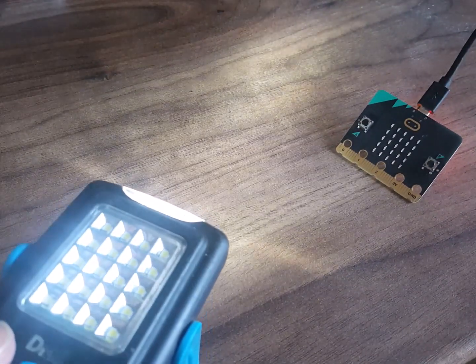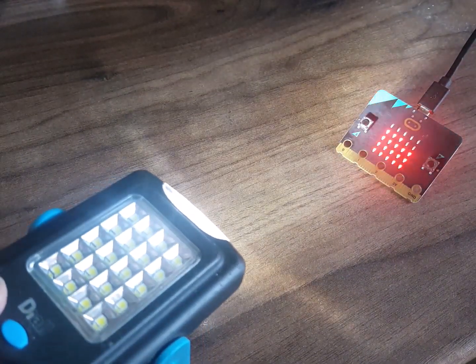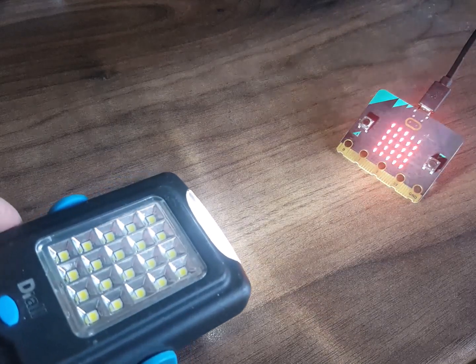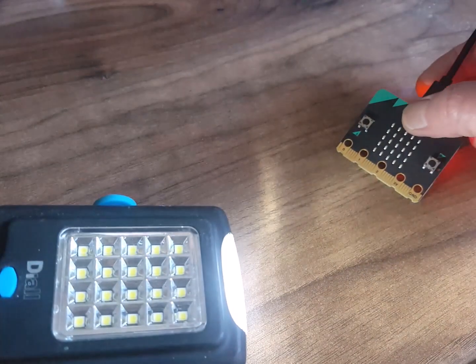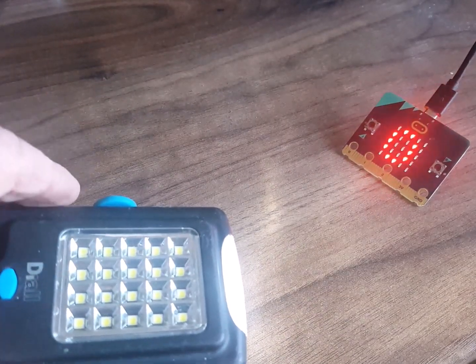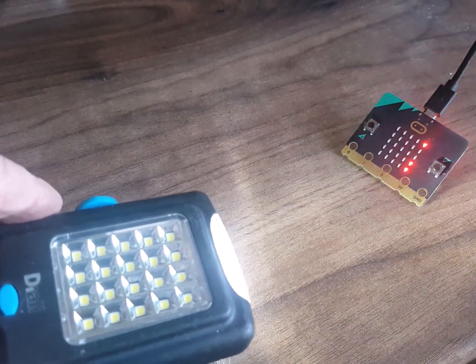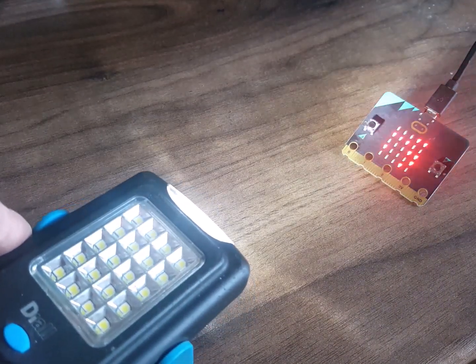And now for the LED's light sensor. The brighter the light falling on the LEDs, the larger the bar display. This time we can touch the logo to show the value of the light level signal on a 0 to 100 scale.